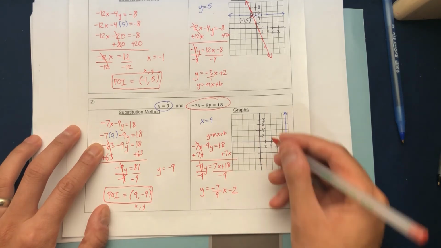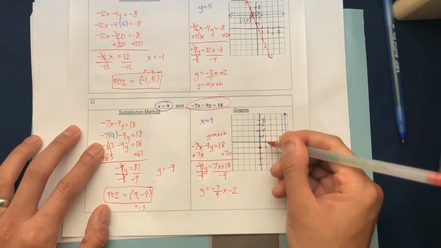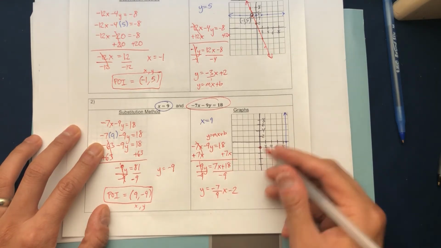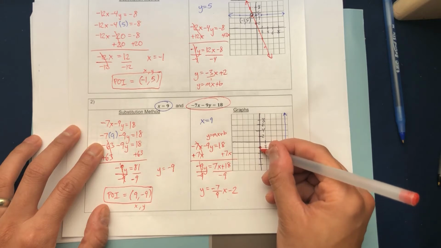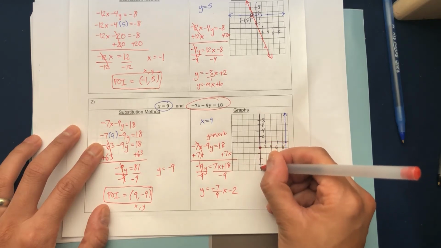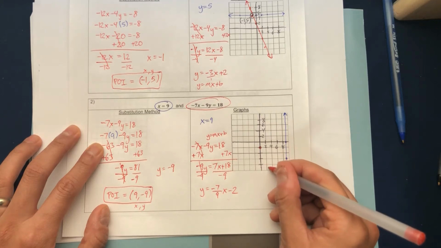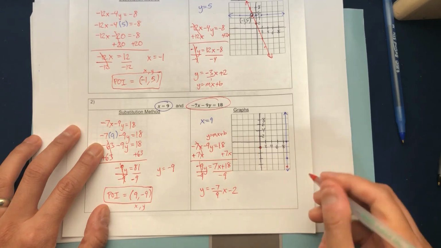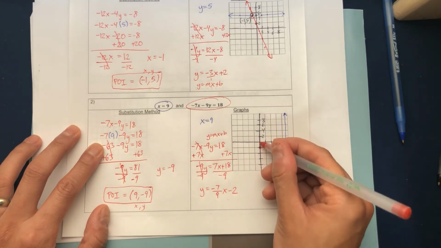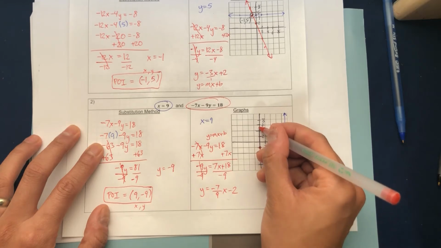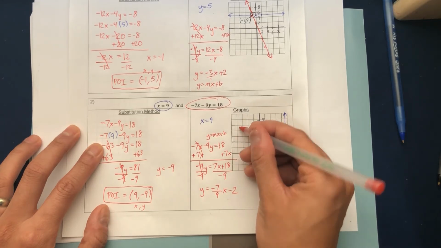Now we start with the y-intercept, which is at negative 2. And we go down 7 and to the right 9. So 1, 2, 3, 4, 5, 6, 7, and to the right 9. 2, 4, 6, 8, 9. And then we go up 7, 2, 3, 4, 5, 6, 7, and to the left 9. 2, 4, 6, 8, 9.